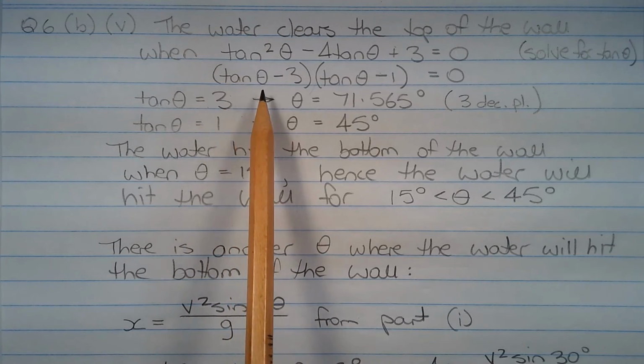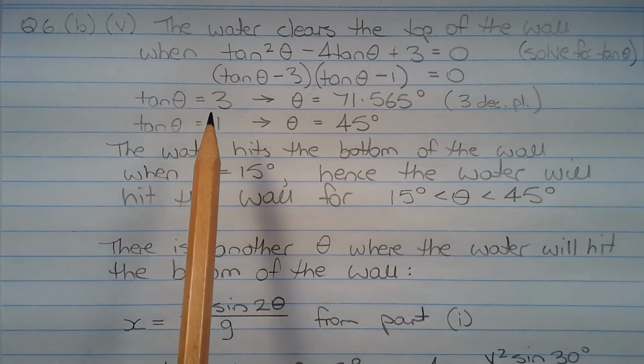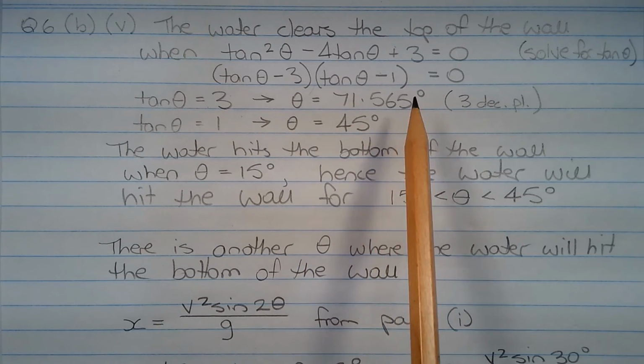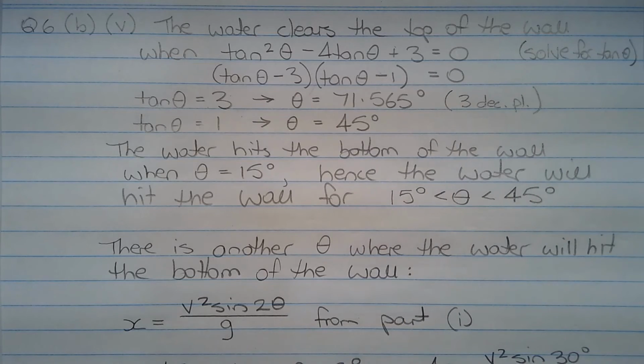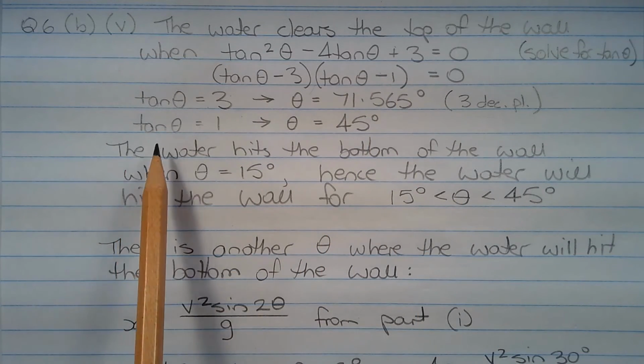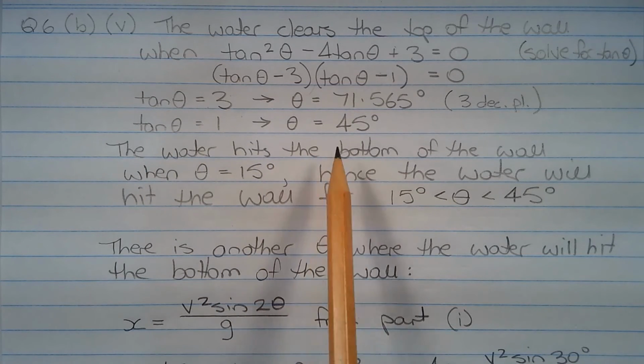Solving tan theta minus 3 equals 0, we get tan theta is equal to 3. And taking the inverse tan of both sides, we get theta is equal to 71.565 degrees, correct to 3 decimal places. Solving tan theta minus 1 equals 0, we get tan theta is equal to 1. Taking the inverse tan of both sides, we get theta is equal to 45 degrees.